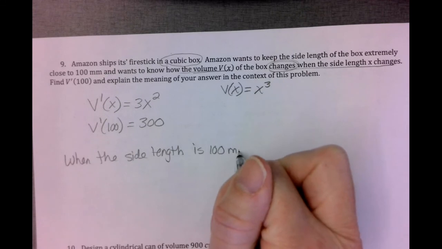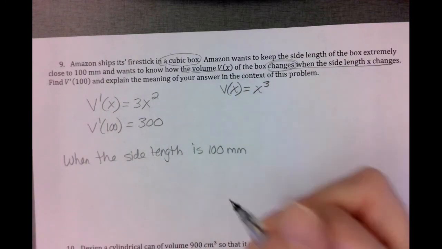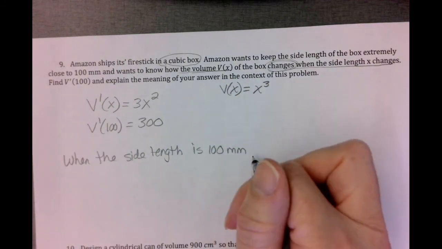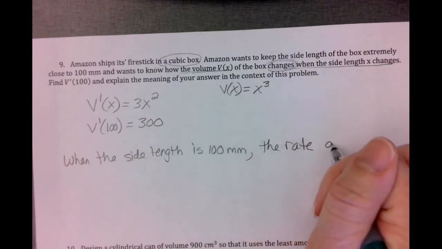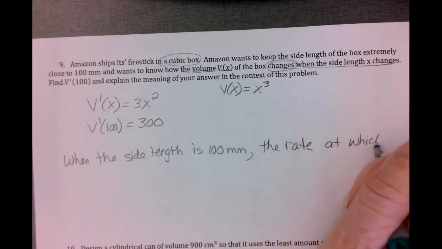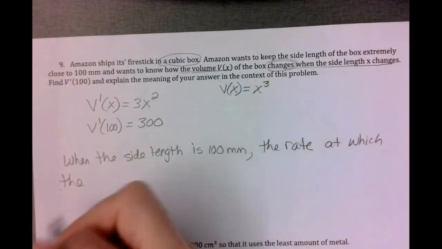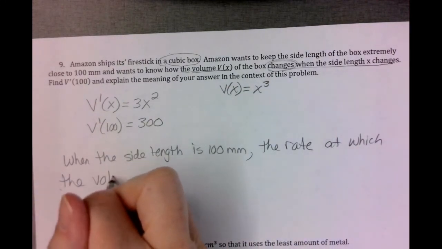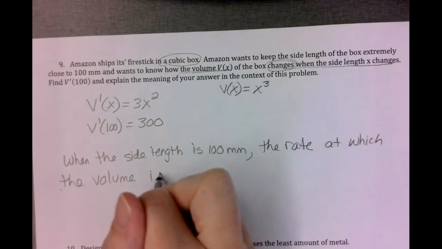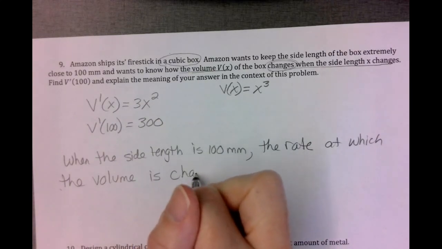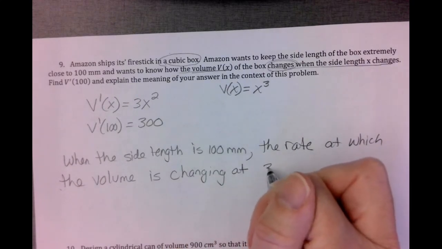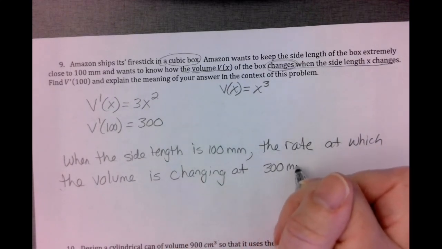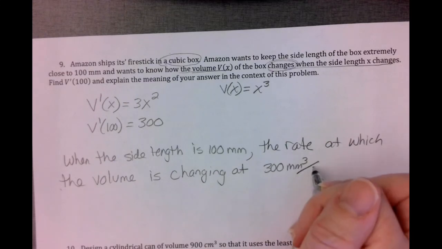It's a derivative, so we're going to say the rate at which the, and what's our concept? This one is volume, is changing at 300 millimeters cubed, because it's volume, per millimeter, because the input is based on the side length, which is the millimeters.